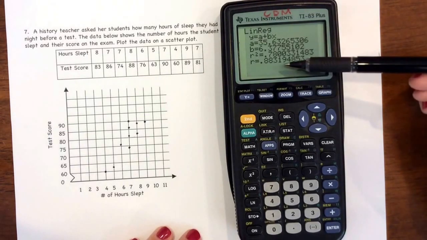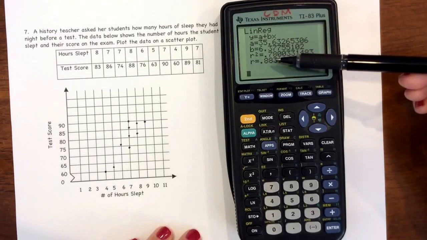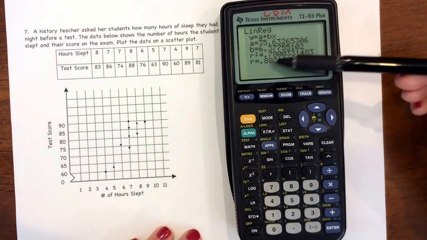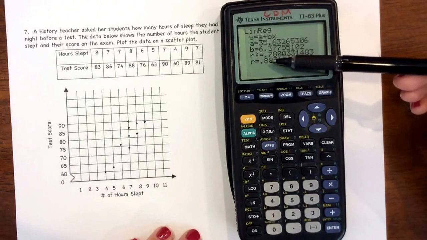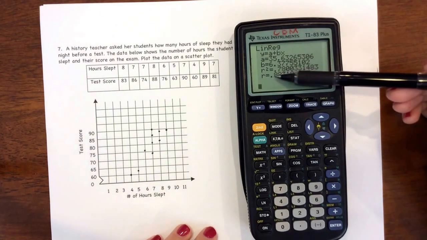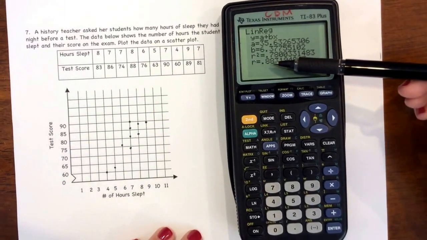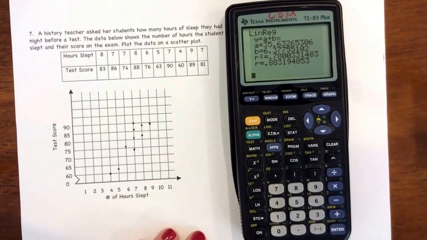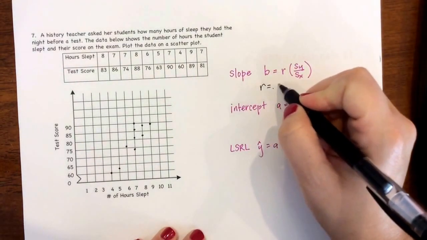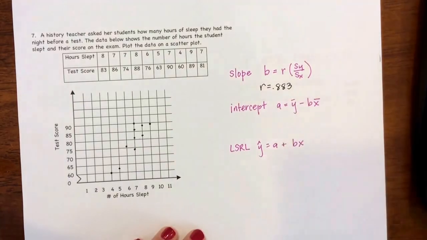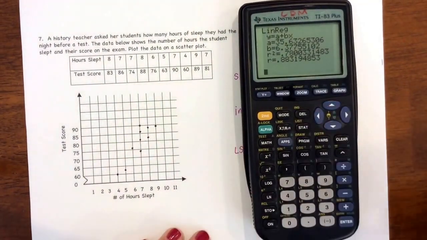So you'll see right here that this is the correlation. It's a positive 0.88. We already knew it was going to be positive because it was a positive slope, so this reaffirms what we thought before. And it's also a strong correlation, 88. Some of you might say moderate, but I think this has a tendency to be strong. So write that down on your piece of paper. R equals 0.883.